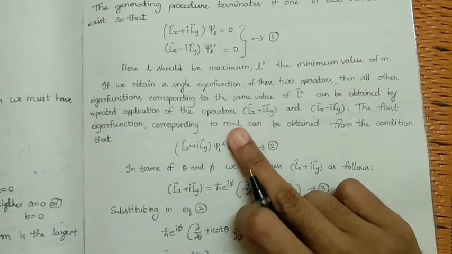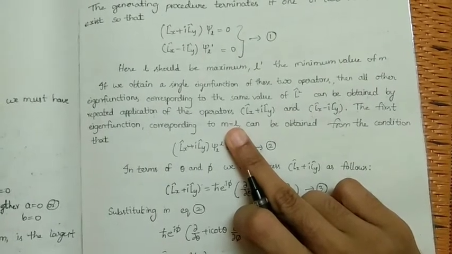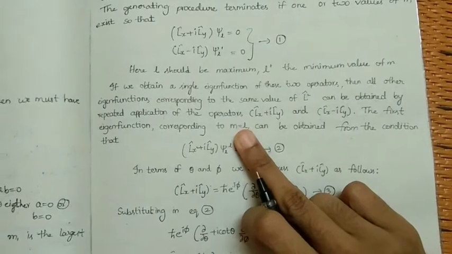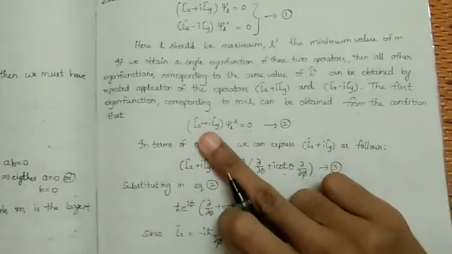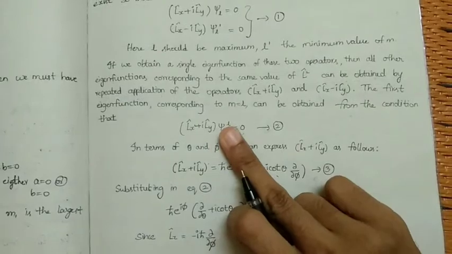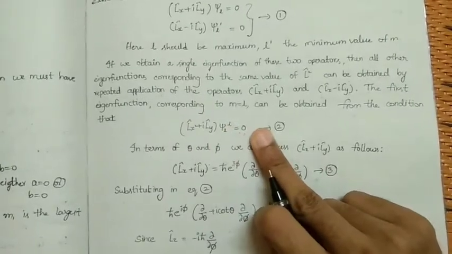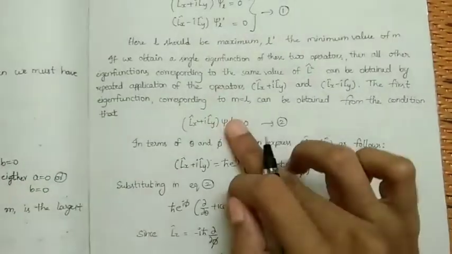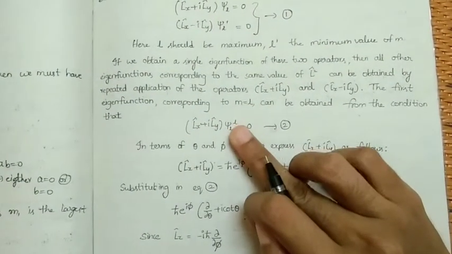So we cannot have m plus 1, that is 2. For L equals 2, m equals 2 is the maximum value. So we cannot have 2 plus 1, 3. So like that, (Lx + iLy) ξ_L equals 0. This is the m value. As we have taken m value equals L, so it is L.